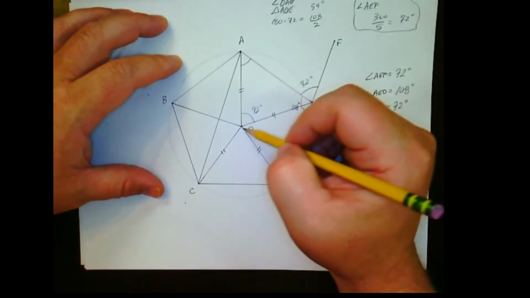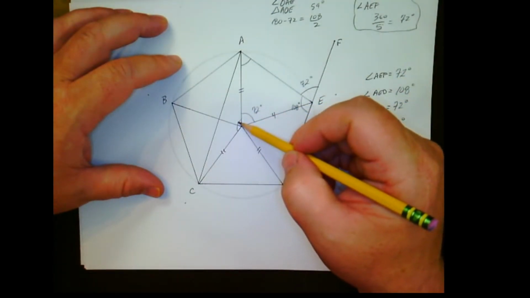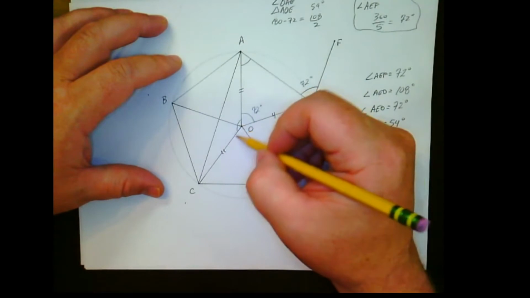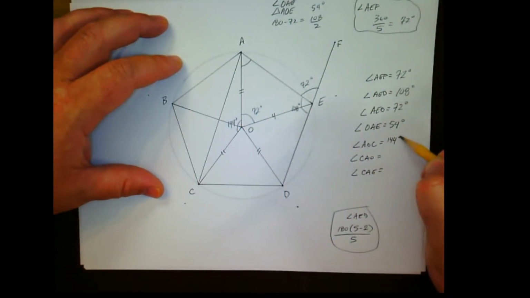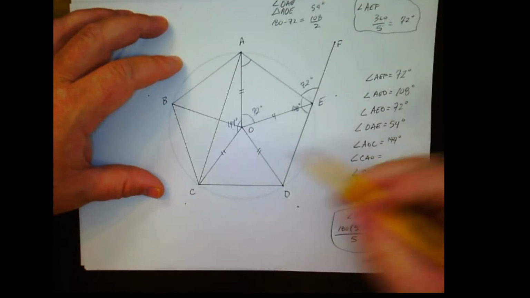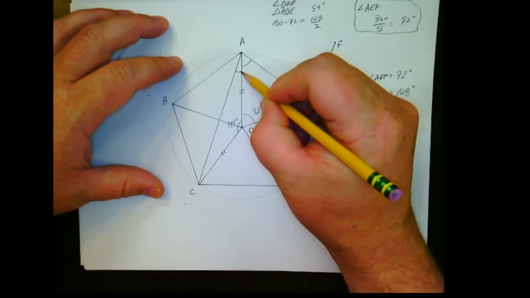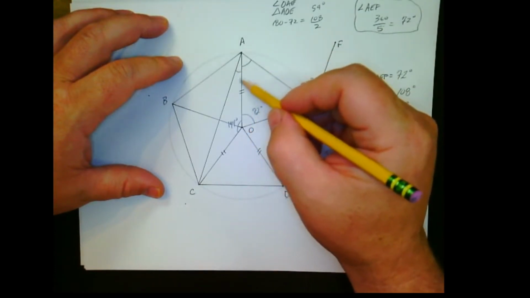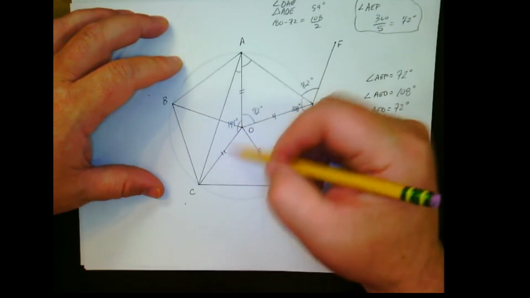AOC. So that's this angle right here. Well, you see that angle includes two central angles, so they're 72 degrees each. So that's going to be 144 degrees. Okay, CAO. That's this angle right here. Well, that angle is inside this very obtuse isosceles triangle right here.